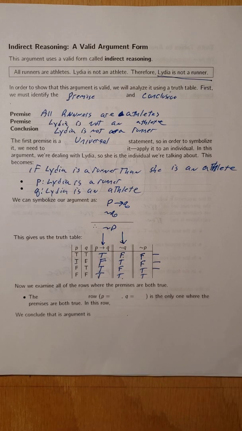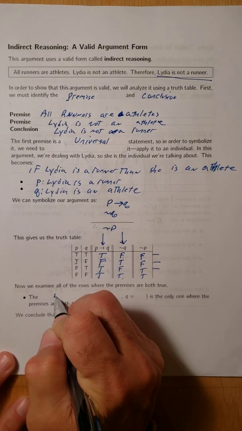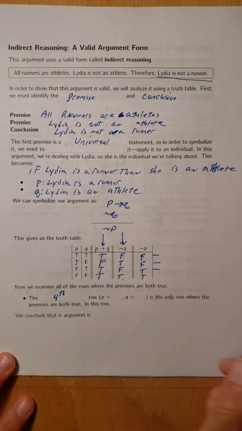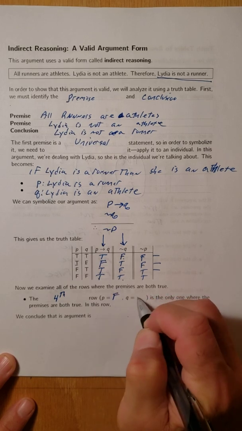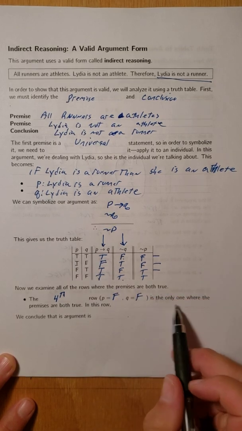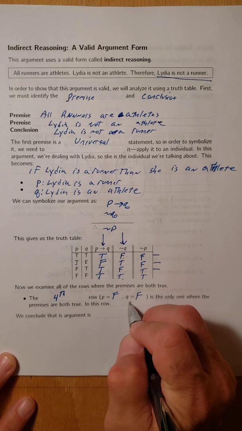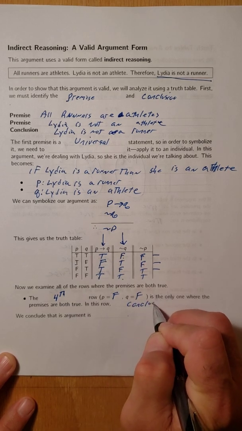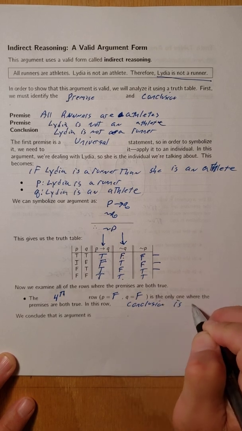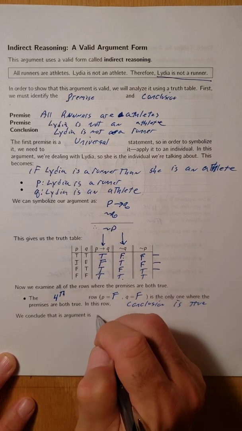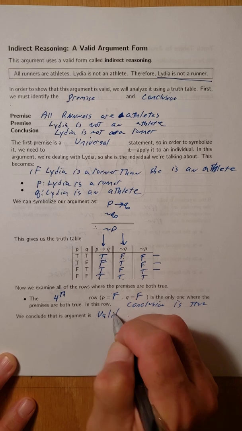So according to this, the fourth row, where P is false and Q is false, is the only one where premises are both true. And in this row, the conclusion is true. So we conclude that the argument is valid.